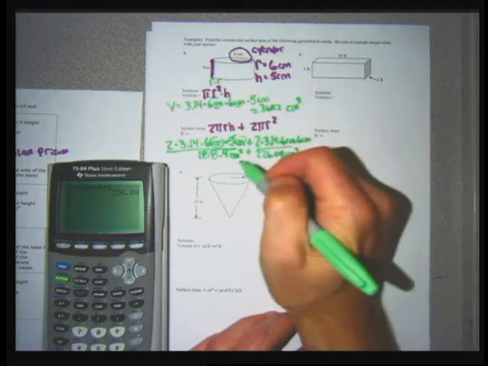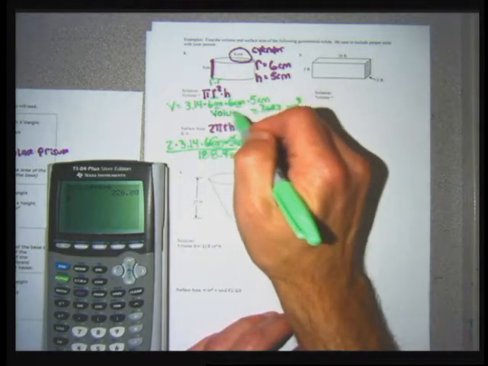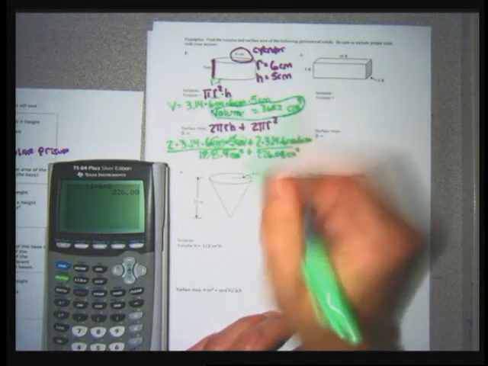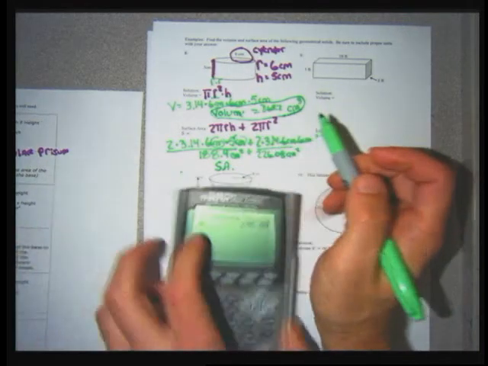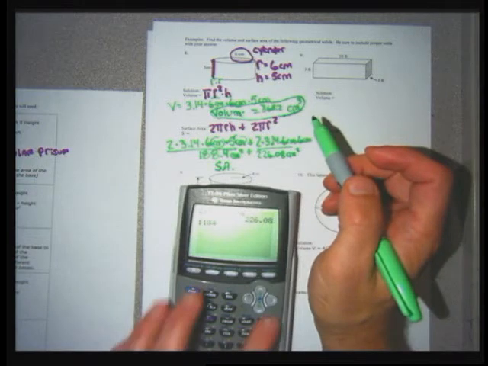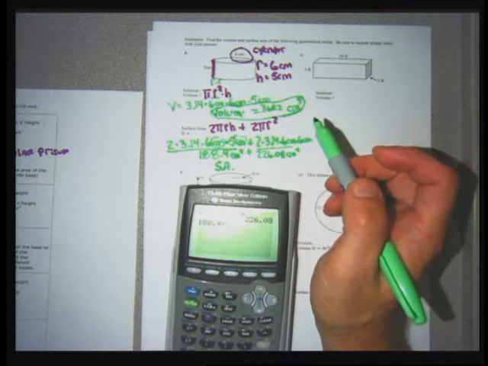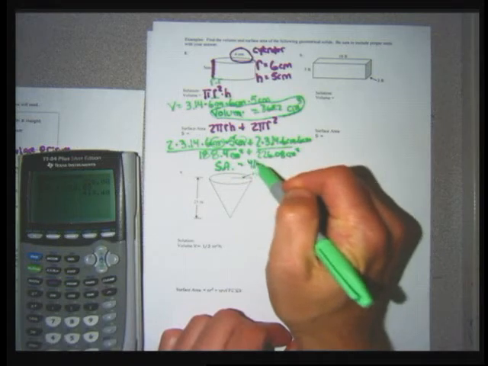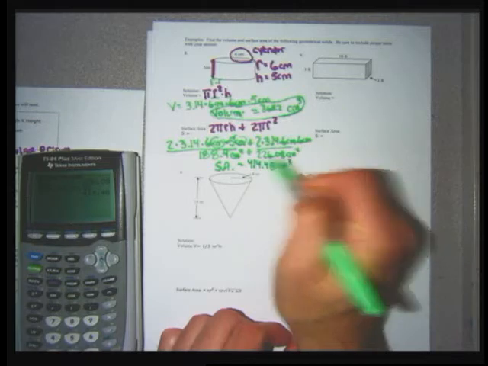Now I'm going to add these and get the surface area. My first answer was a volume because I was asked to compute a volume. And my second answer, I'm going to write SA for surface area. I'm just going to add these two amounts: 188.4 square centimeters plus 226.08 square centimeters. It's going to give me 414.48 square centimeters, or centimeters squared, for the surface area.